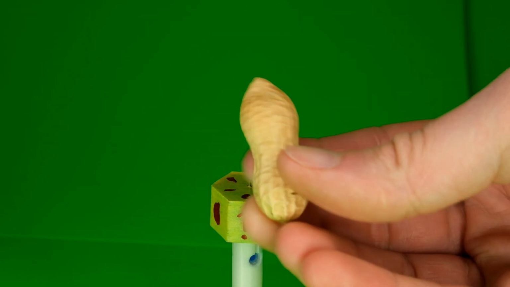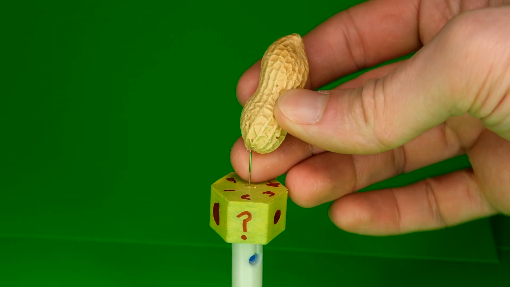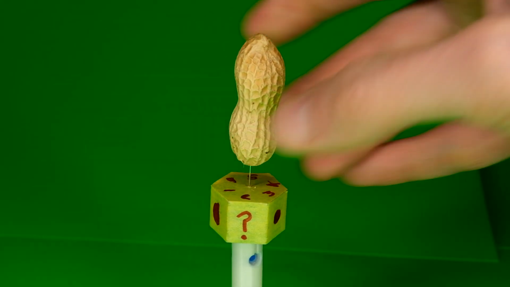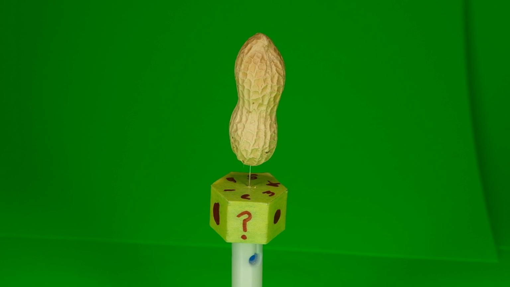Packed with protein and high in fibre, encased in a hard although not so impenetrable shell, it's not too small but with plenty of recognisable detail. That is then placed on the end of the pin. Note the small gap between the peanut and the dice. This is to make it a little easier to separate the unwanted part in the 3D model later.